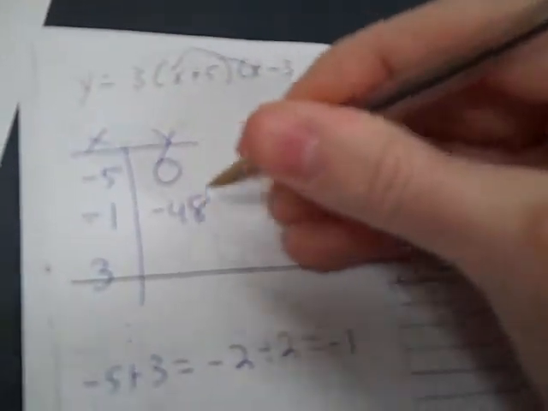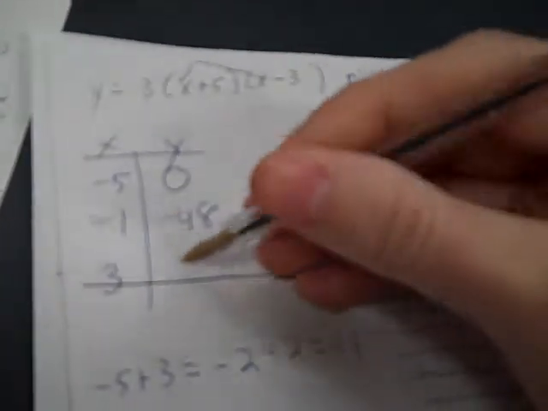First I go negative 1 plus 5, close it, and then negative 1 minus 3 and close. Okay, negative 48. And plug 3 in. Okay, so 3 plus 5, close that, then 3 minus 3, close that. I got 0, back to 0.